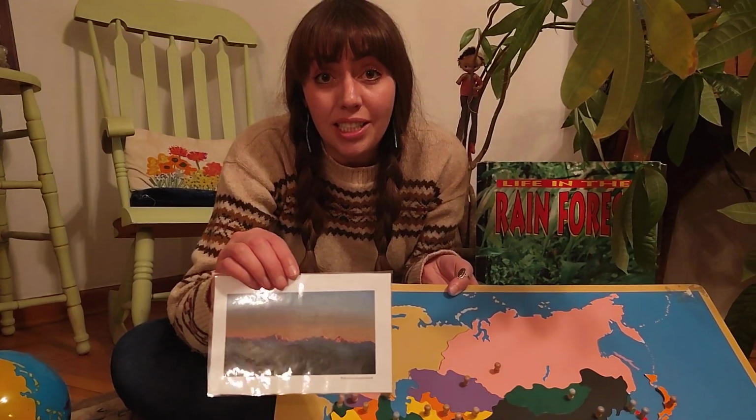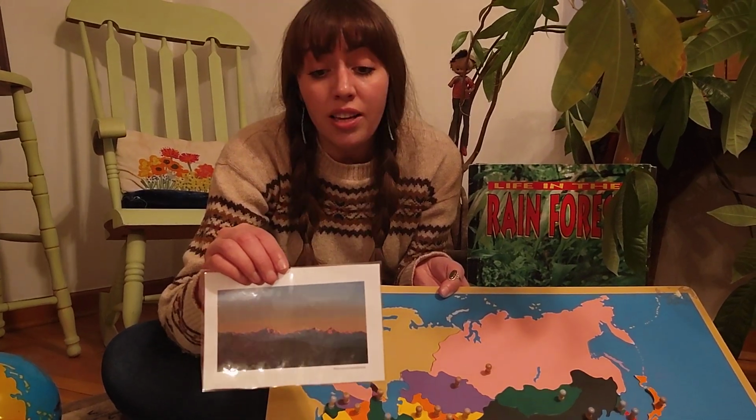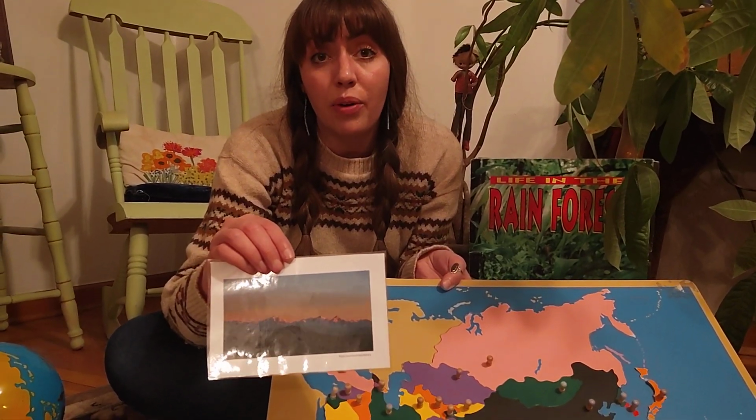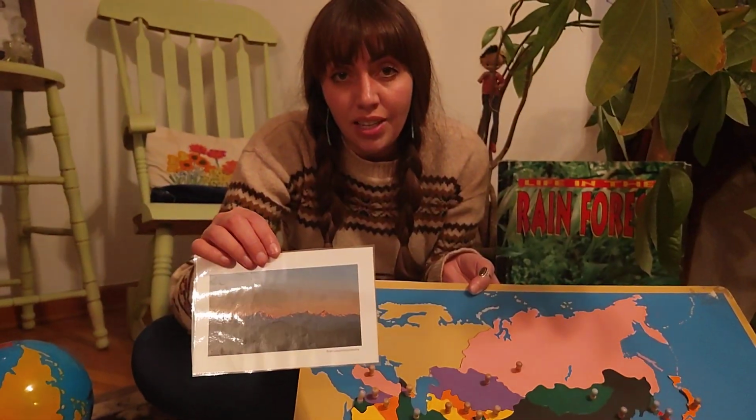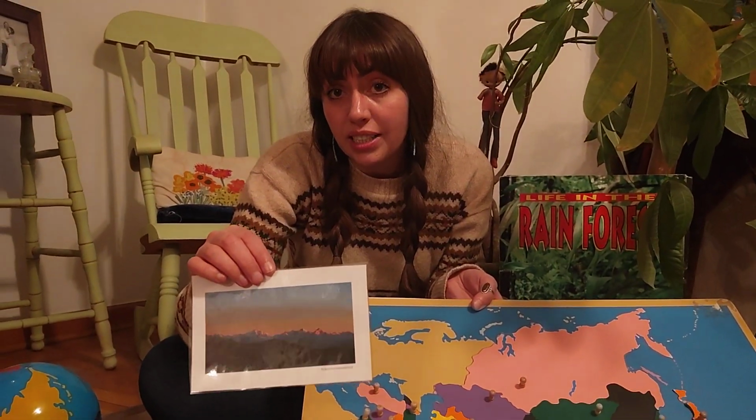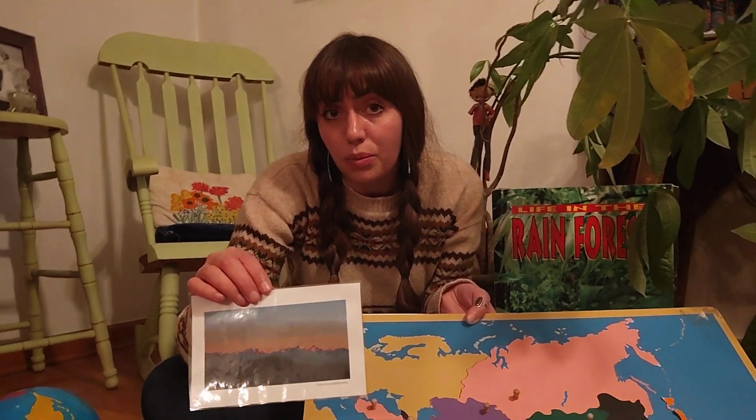But up in the Himalayan mountains, and remember this is the mountain range that has the tallest mountain in the whole world called Mount Everest, and that's actually over here in China, this has more plants and animals that can live there because it has more water. And we know that all plants and animals need plenty of water for life, right?